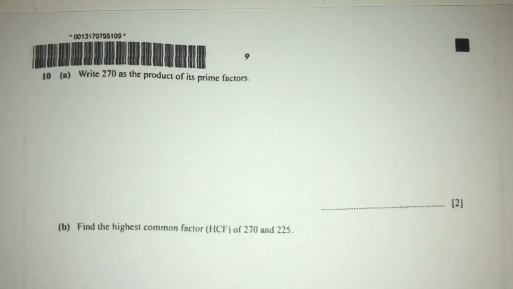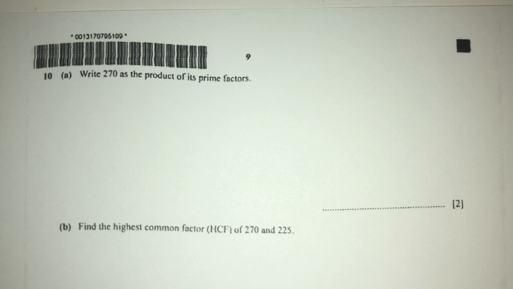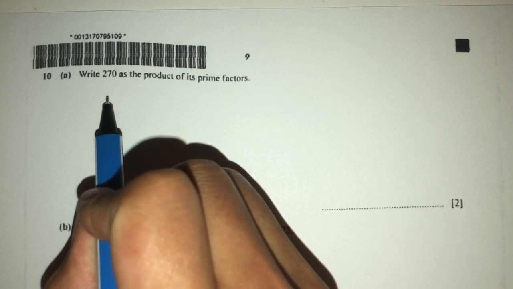Okay, so let's move on to question number 10. Here we have to write this as a product of its prime factors. So we have to find the prime factors of 270. Let's do it one by one.